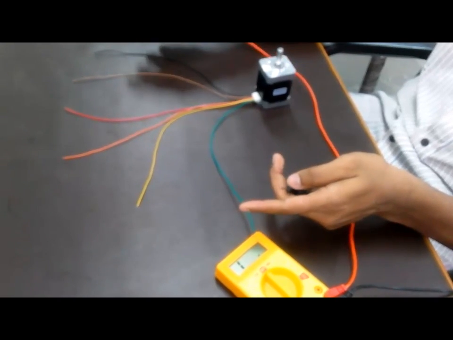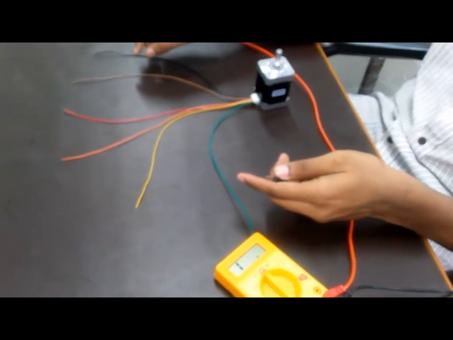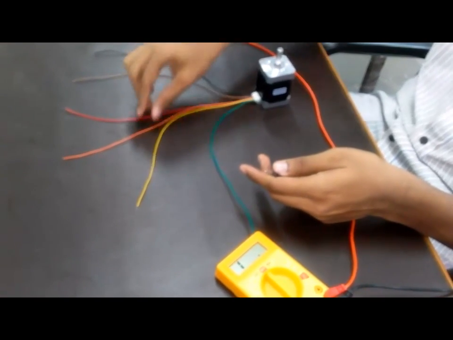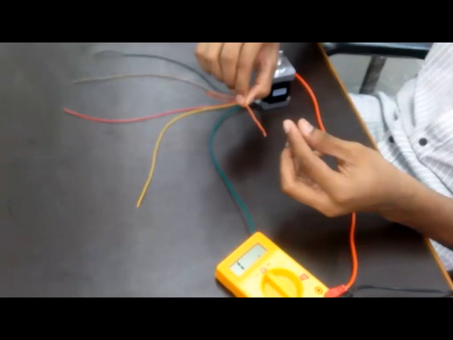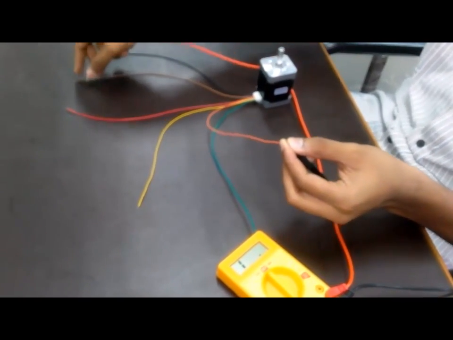Repeating the process for the open wires, let's connect one lead to the third wire, that is the orange one, and the other to the fifth one.